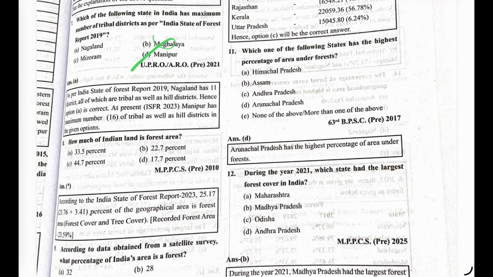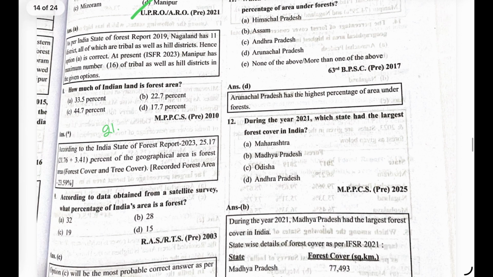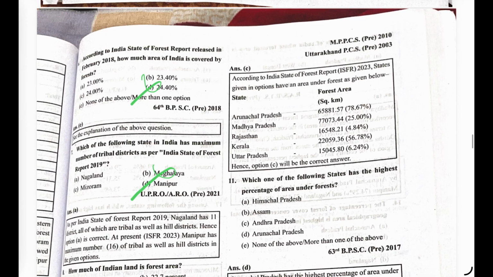How much of Indian land is forest area? So 21 point something you can remember. That's all. According to data obtained from the satellite survey, what percentage of India's area is forest? Here you can see 19, which is outdated. It was a question from 2003, so it is not important. So before going into any examination, first visit the latest version of the Indian State of Forest Report.